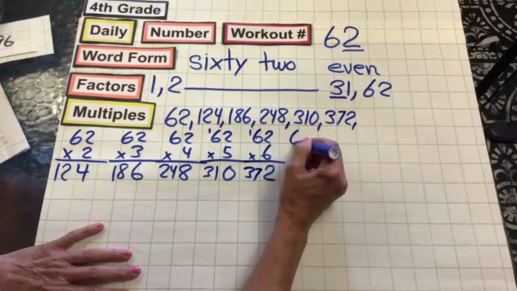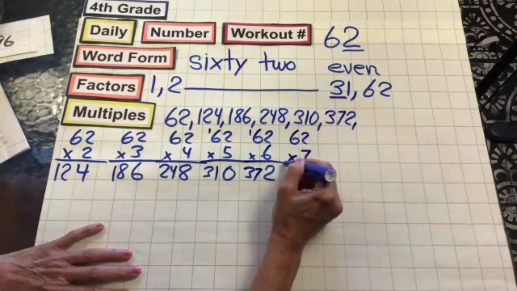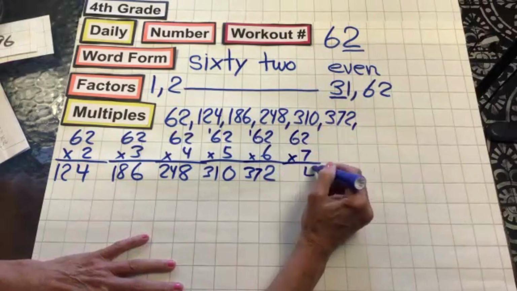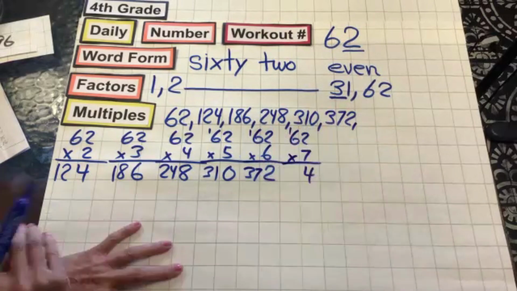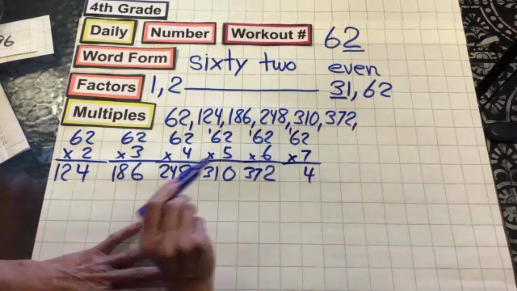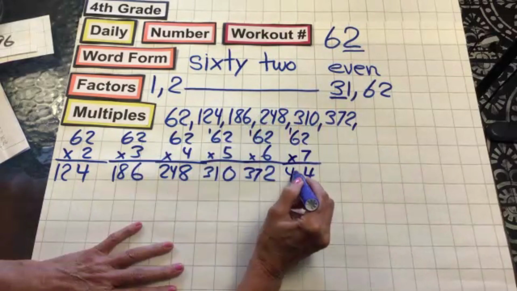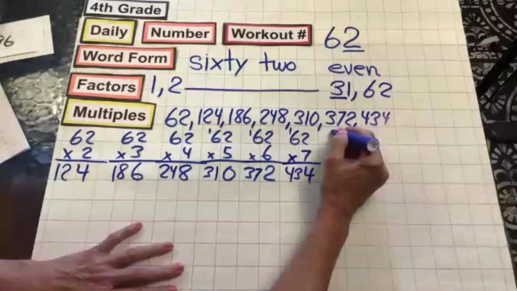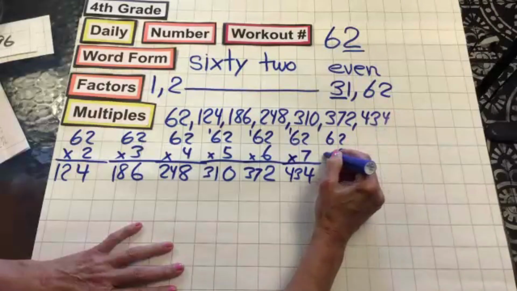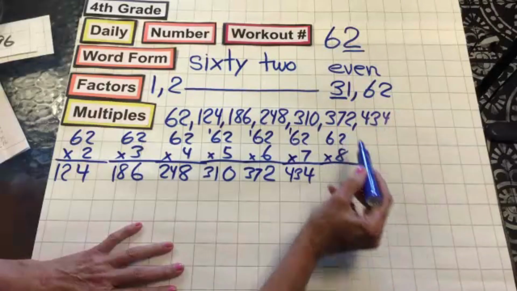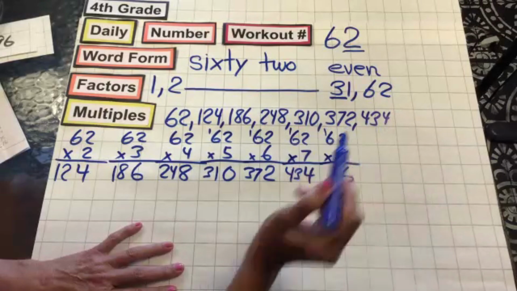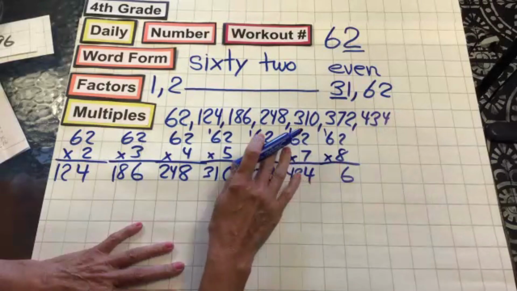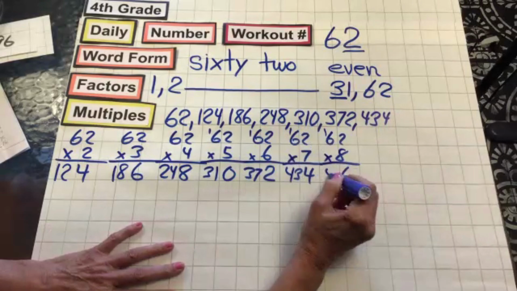62 times 7. 7 times 2 is 14. Drop the 4, carry the 1. 7 times 6 is 42, plus that 1 is 43. We have 434. 8 62s. 8 times 2 is 16. Drop the 6, carry the 1. 8 times 6 is 48, plus 1 is 49.